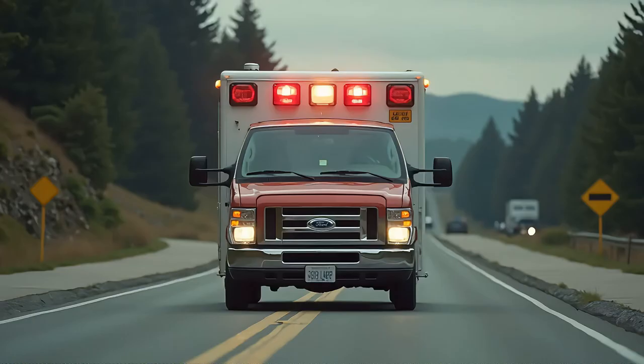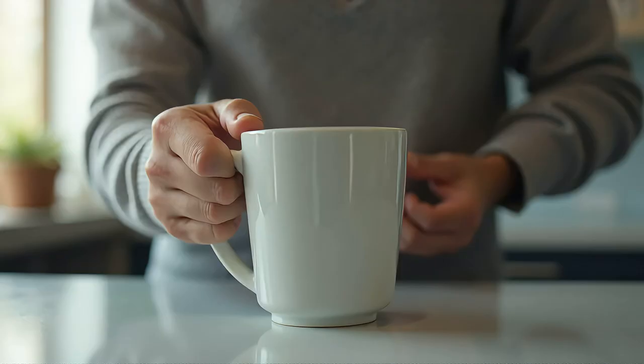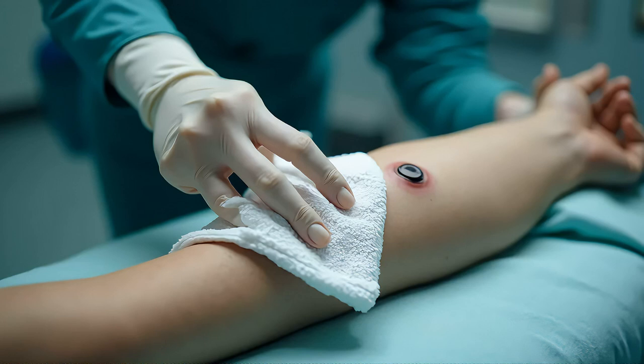Additional tips: keep the victim warm using a blanket. Do not give the person food or drinks in case surgery is needed. When in doubt, treat the injury as a fracture to prevent complications.